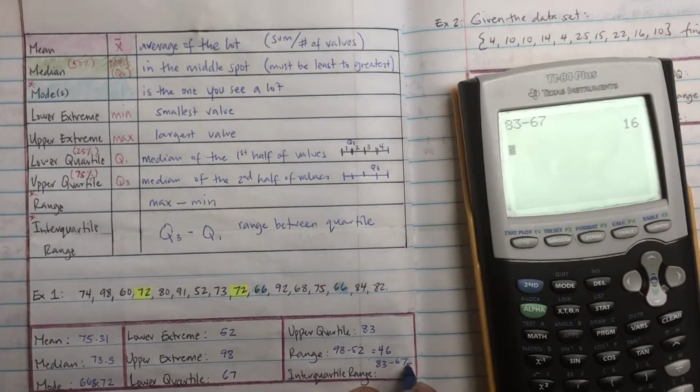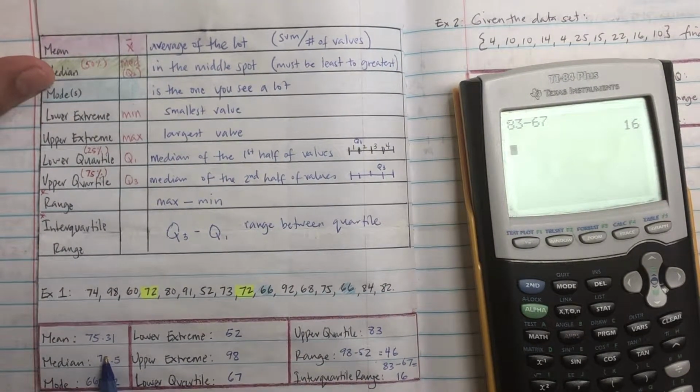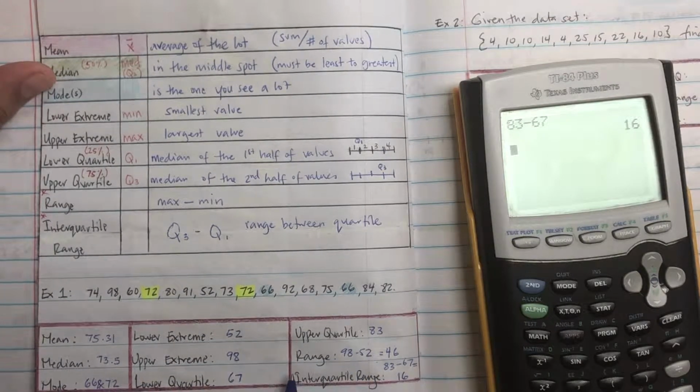So the biggest thing in this unit is understanding how to use stat and also understanding the shortcuts of how to read it. This is a listening check. Color in lower extreme, 52.